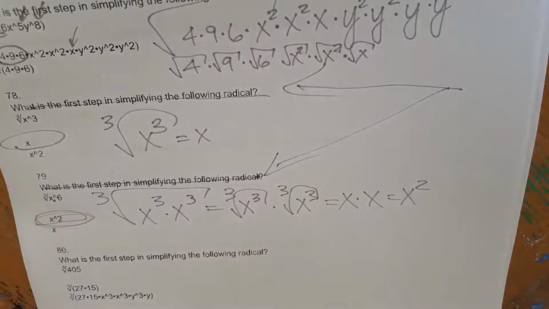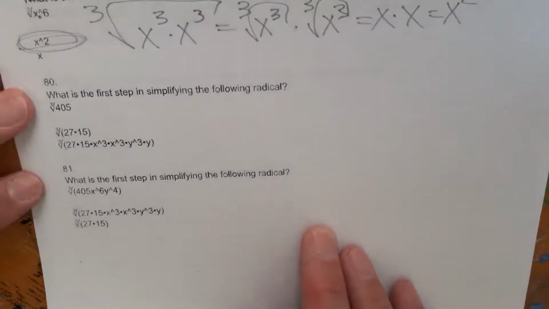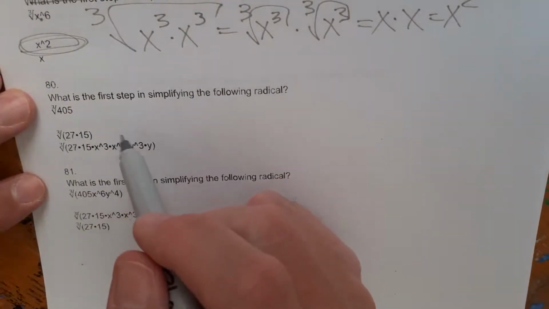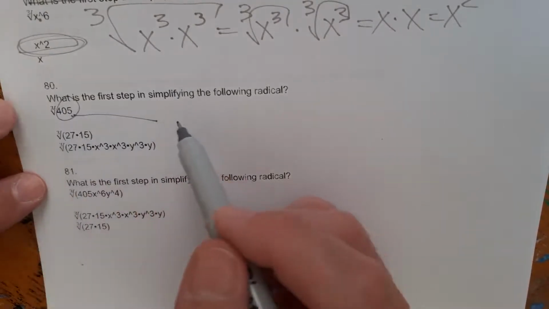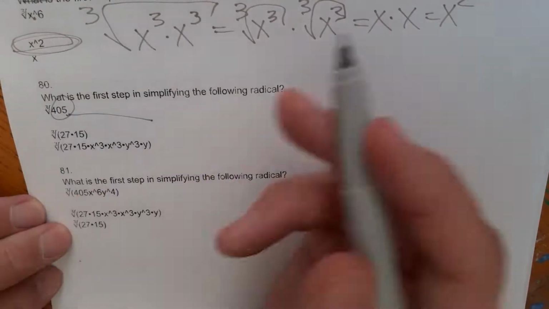What's the first step, right? Not sure that's the right question. So, 80. How about this one? We're trying to figure out what perfect cube is buried in 405.